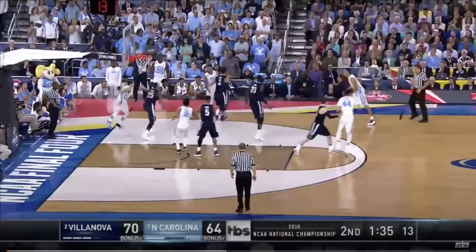All right, so we'll probably start out each lecture with the ending of a game. I'm a Tar Heel guy, and so this one actually hurt my heart, but it was an exciting game. So this is North Carolina and Villanova back in 2016.